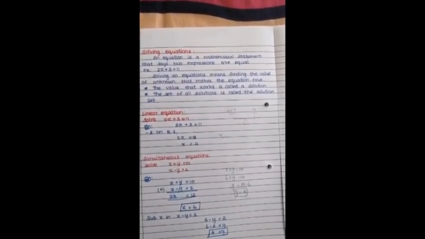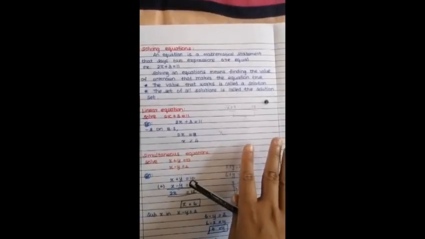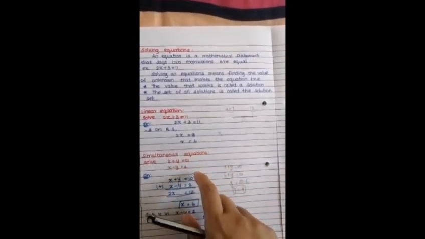Whatever you do to one side, you must do to the other, or the balance breaks. This is the most important rule in algebra.